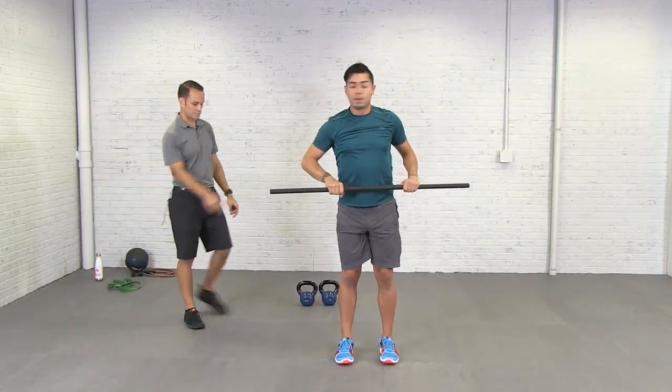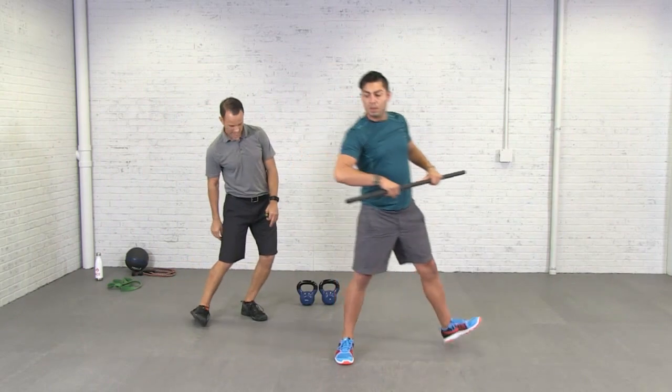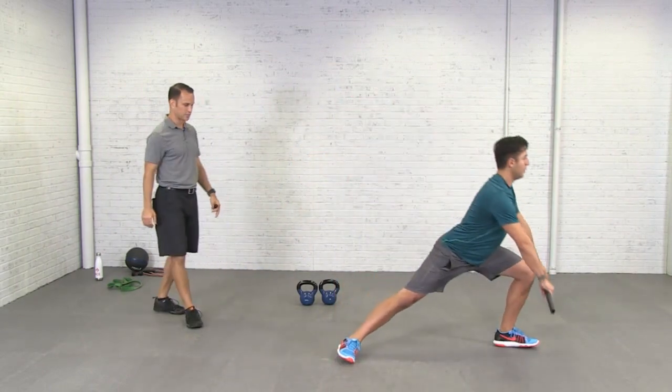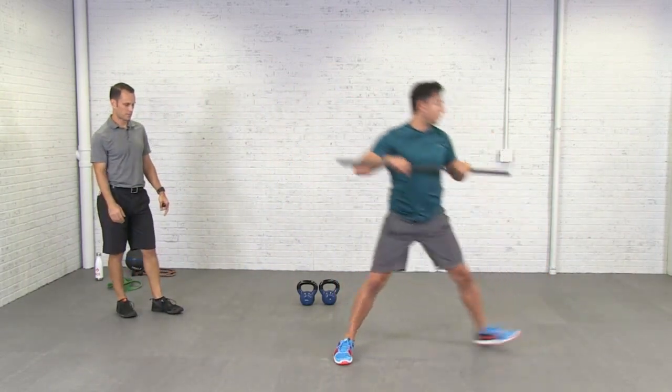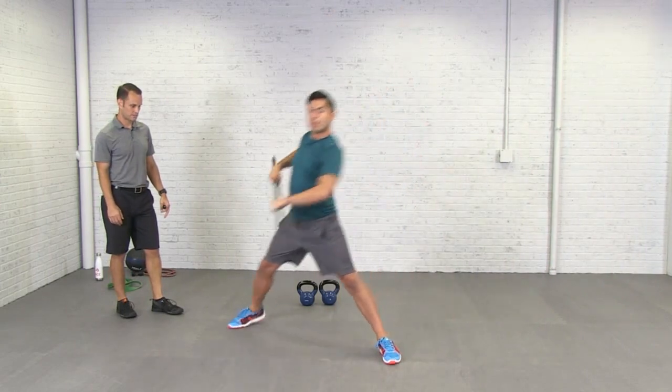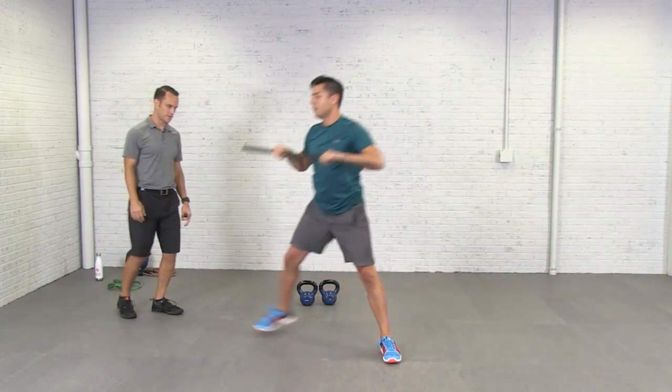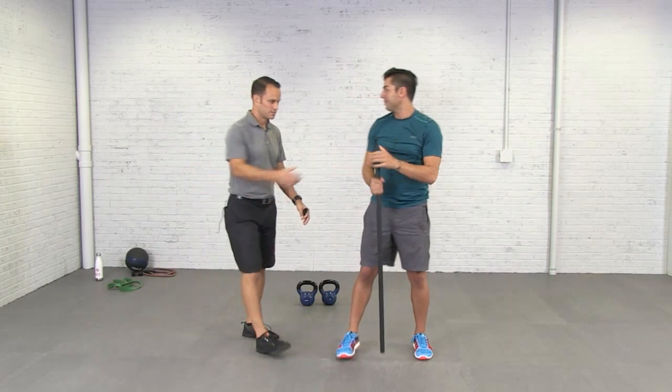On this last one, try not to let the foot come off the ground. Try to keep it planted. Glue that foot to the ground. Glue the entire foot to the ground. There we go. All right, better. Nice job.